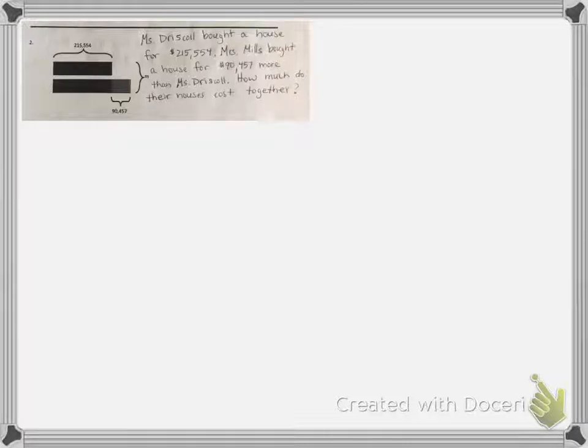Miss Driscoll bought a house for $215,554. So this is Miss Driscoll. That's my house. Mrs. Mills bought a house for $90,457 more than Miss Driscoll. So this is Mrs. Mills's house. That's how much she paid. Okay? But her house was more than my house. How much did their houses cost together?